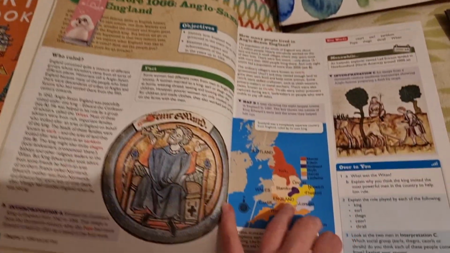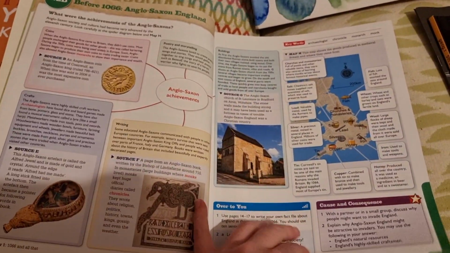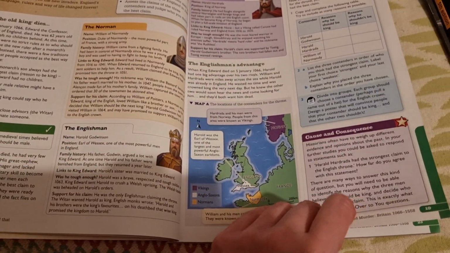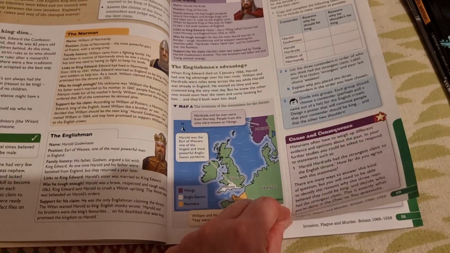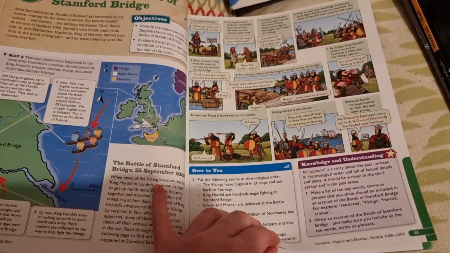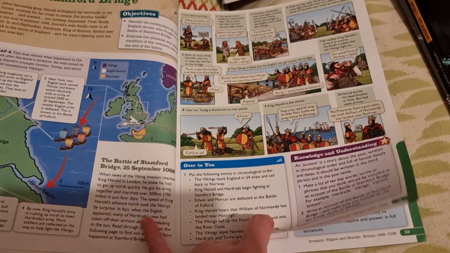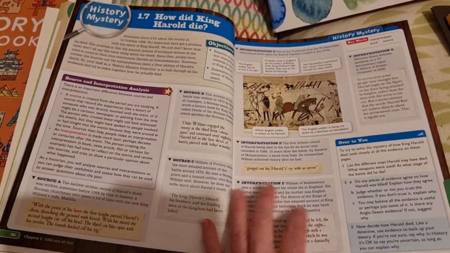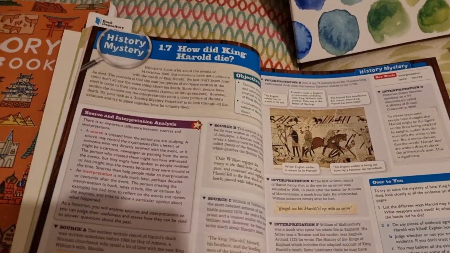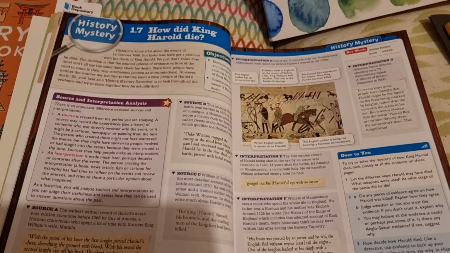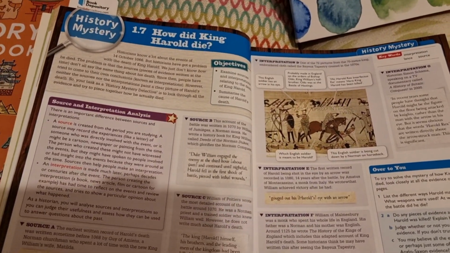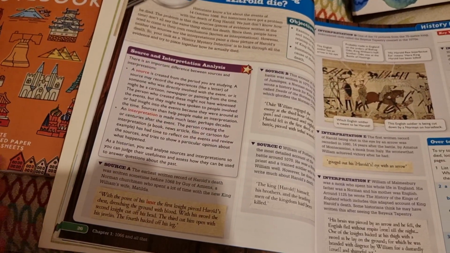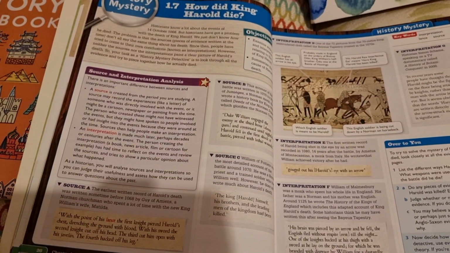So basically this is what it looks like inside. You have objectives, you have keywords. Again, we've got the cause and consequence information, over to you section, knowledge and understanding, and so on. But what I really like is where it splits off into these different investigation sections, if you like. So for example, this is the history mystery, and it's how did King Harold die, and then you've got source and interpretation analysis. So we talk about what a source is, what an interpretation is.